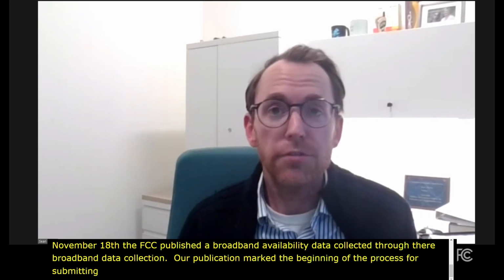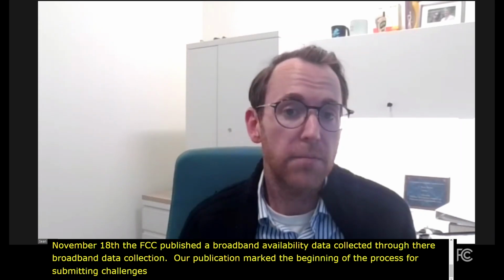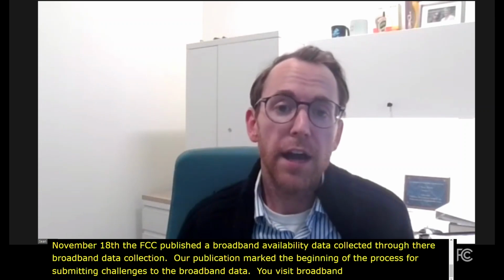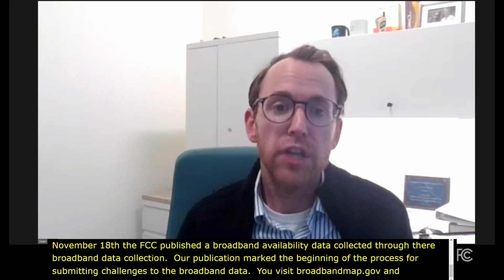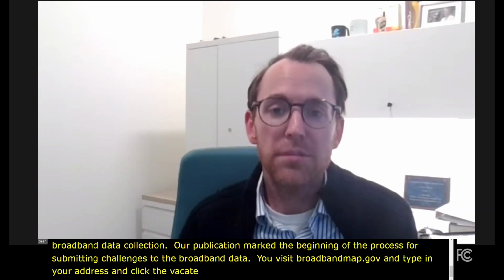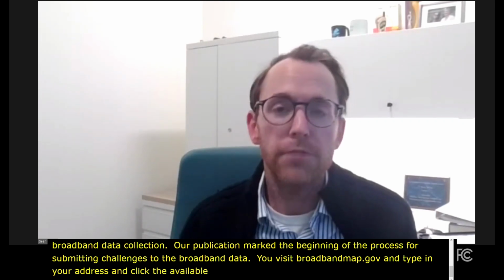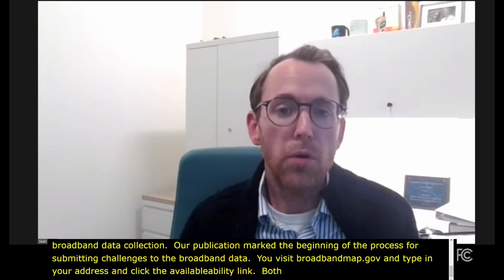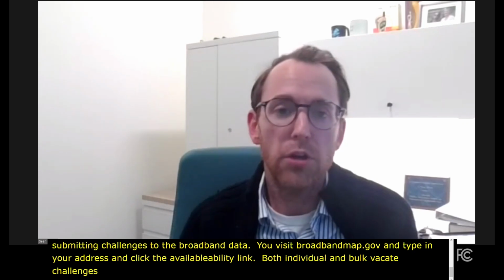Individuals can challenge the fixed availability data reported at a location by visiting broadbandmap.gov from a computer or mobile device, typing their address into the search by address bar, and then clicking the availability challenge link on the right-hand side of the map. But entities can also submit challenges to availability data for multiple locations through a bulk fixed availability challenge submission.